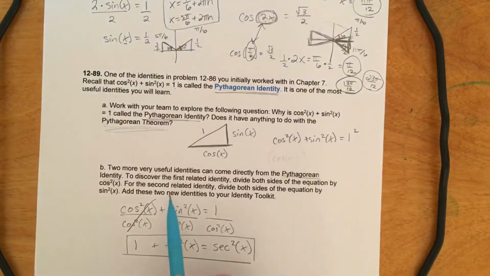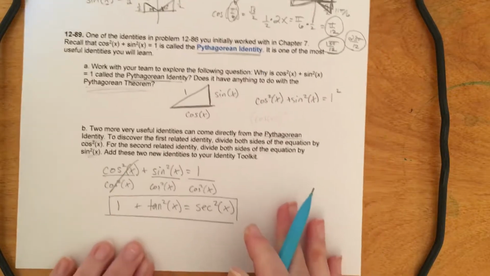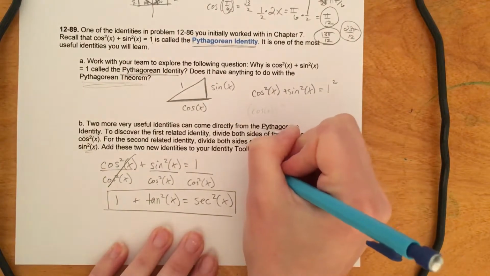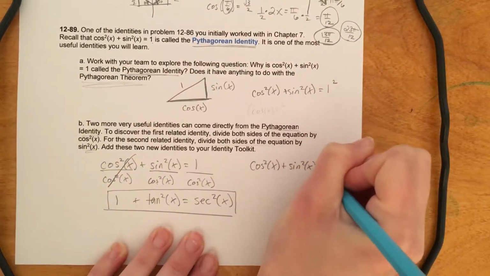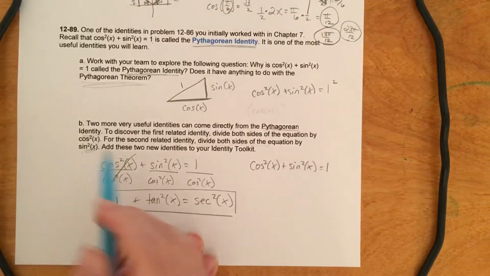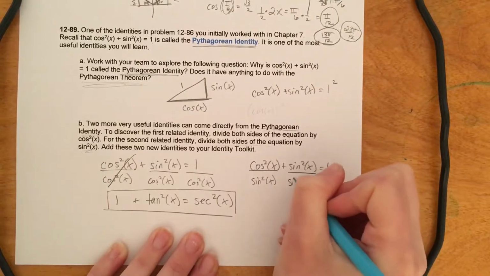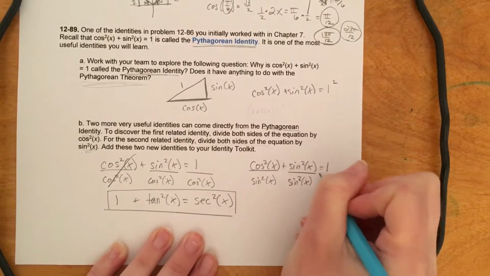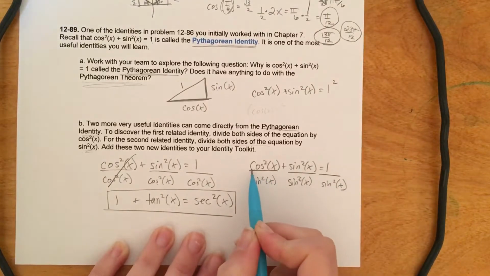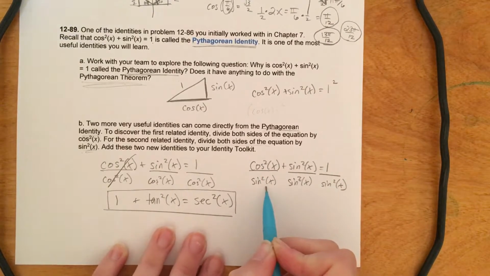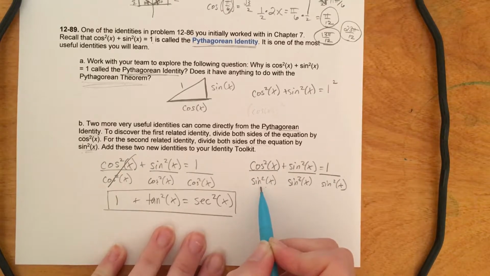And then it also says to find a second related identity, divide both sides by sine squared. So we'll do that very same thing, starting with the original one. And now we're going to divide everything by sine squared. Oops. So kind of very similar things are happening. Cosine squared over sine squared is almost like it's tangent squared, but it's upside down.